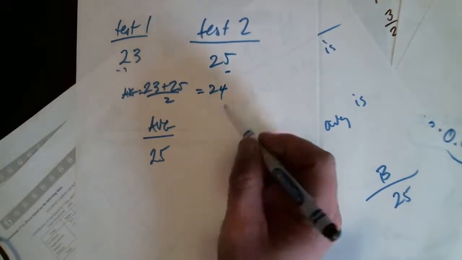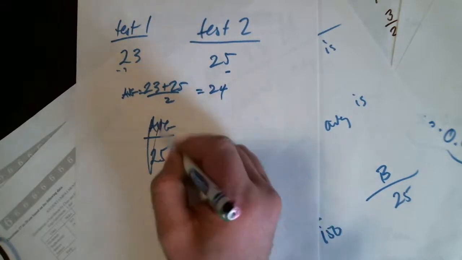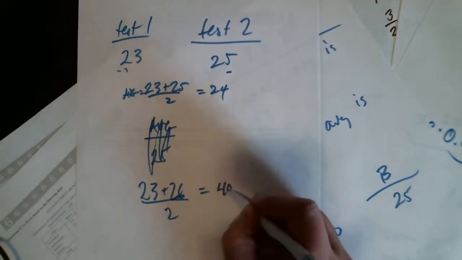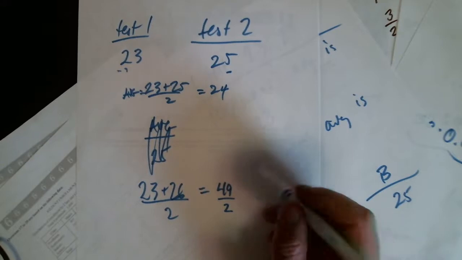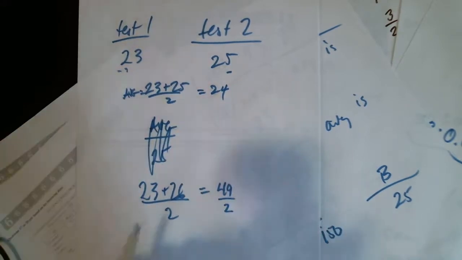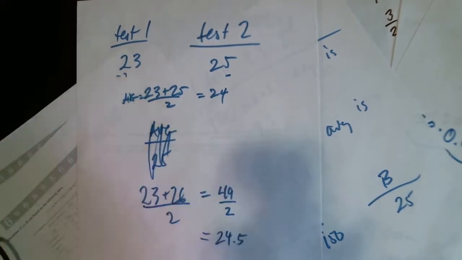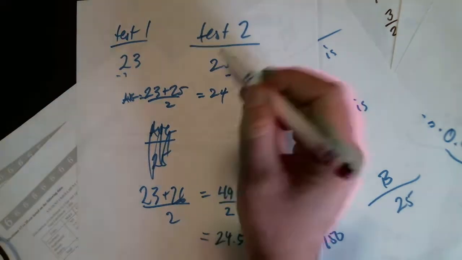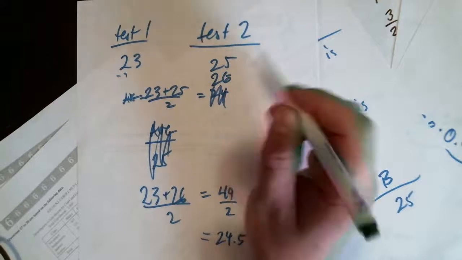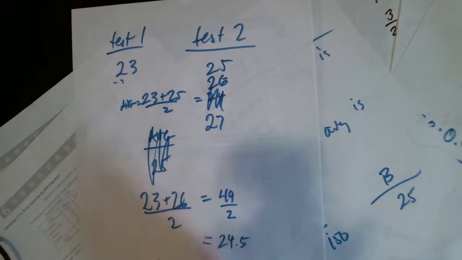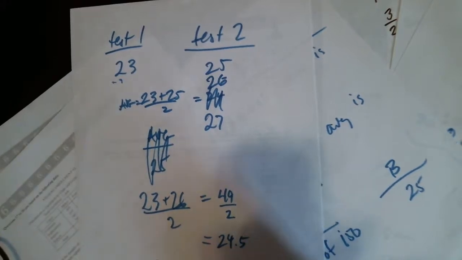So then it would be a 26. Try that. So 23 plus 26 is 49. If you have to, just get really quick at the on-screen calculator. Anyway, 49 over 2 is going to be 24.5. Okay, so it brings your average up from 23 to a 24.5, but not enough. So try again, right? 27. 23 plus 27 is 50, over 2, which is 25.